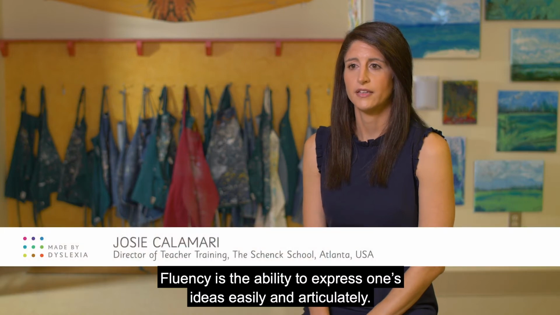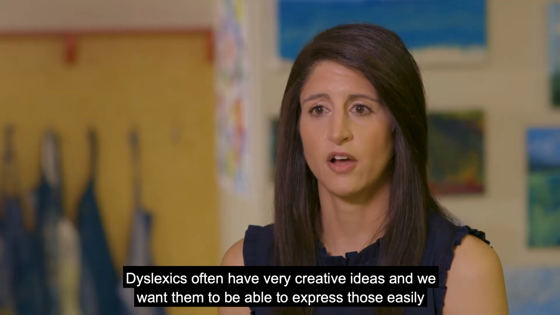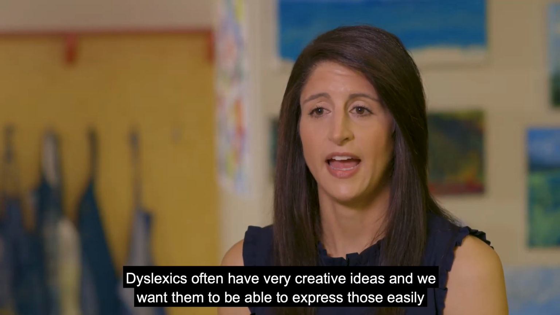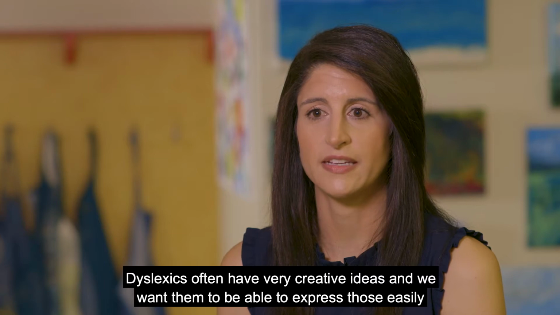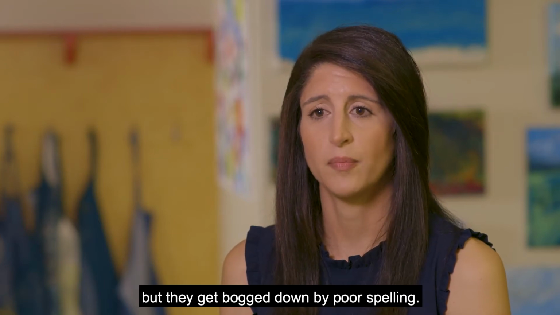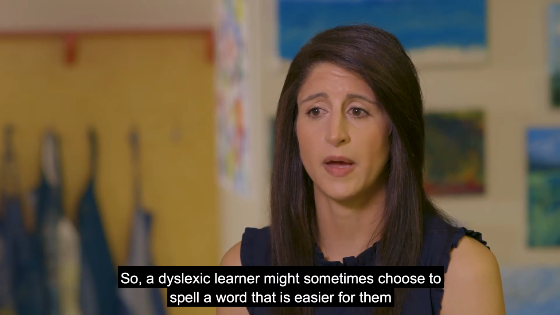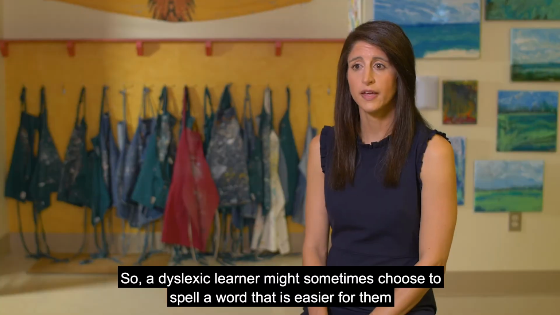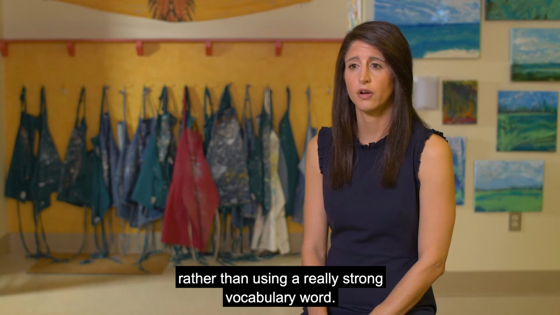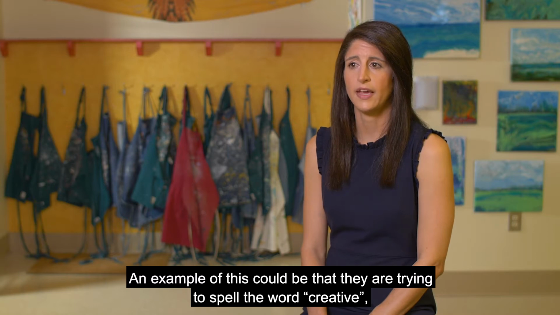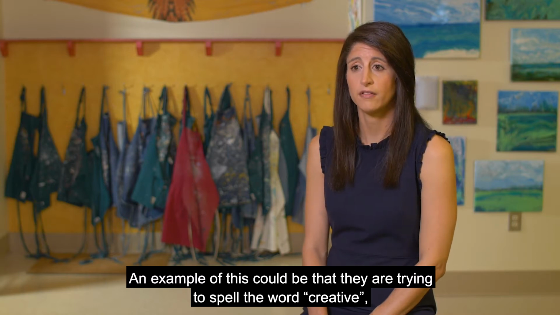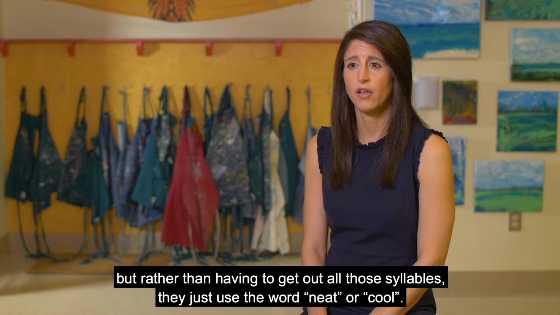Fluency is the ability to express one's ideas easily and articulately. Dyslexics often have very creative ideas, and we want them to be able to express those easily, but they get bogged down by poor spelling. So a dyslexic learner might sometimes choose to spell a word that is easier for them rather than using a really strong vocabulary word. An example of this could be that they are trying to spell the word creative, but rather than having to get out all those syllables, they just use the word neat or cool.